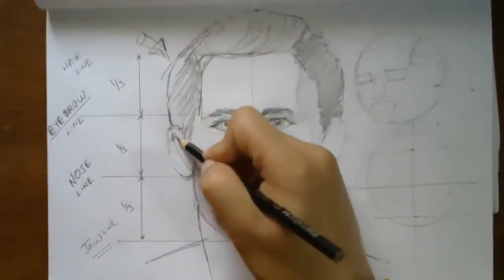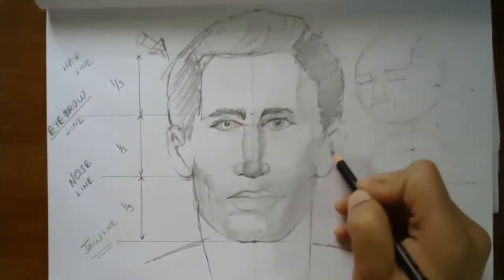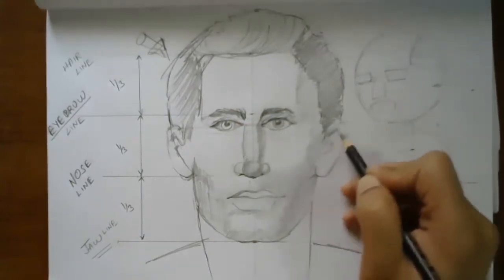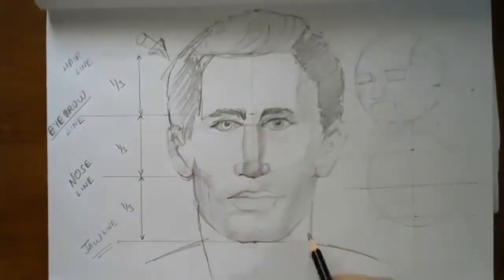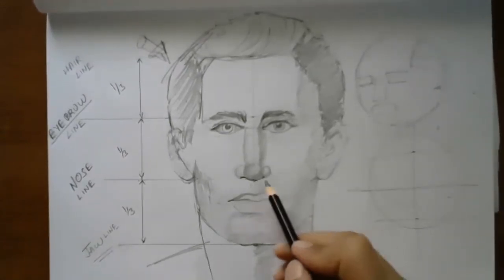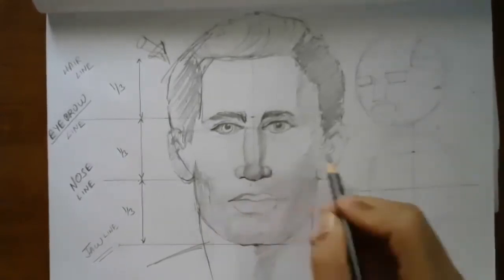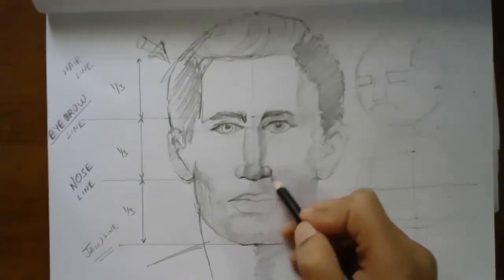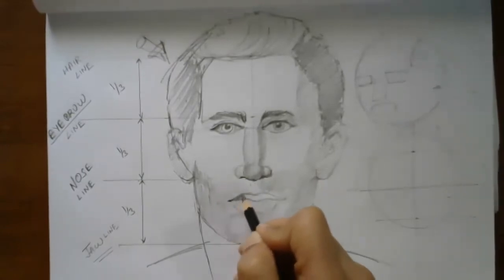Ears, I can just create some basic shapes, not finishing it completely, and give them some light shade. Yeah. And under the chin also, you will have some shadows. Okay, I will make this relatively darker. Okay, and also I'll just give some dark shades to the lips.